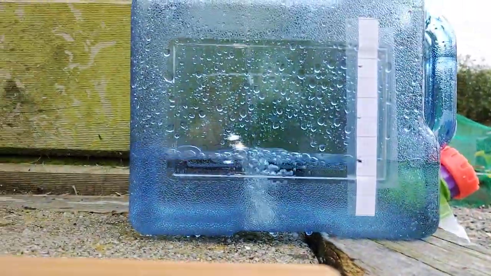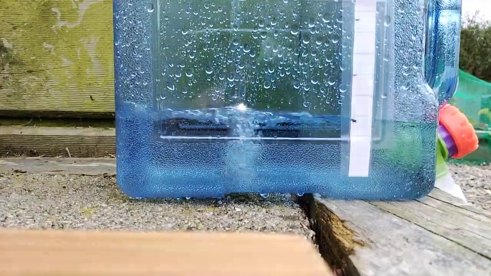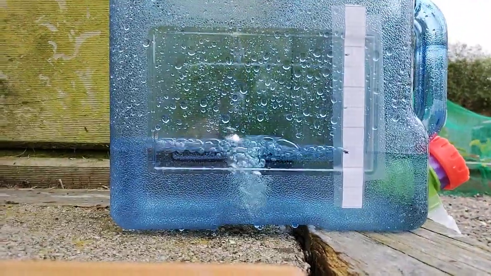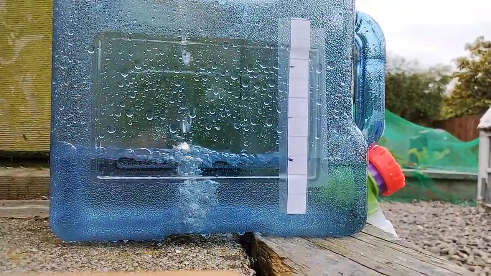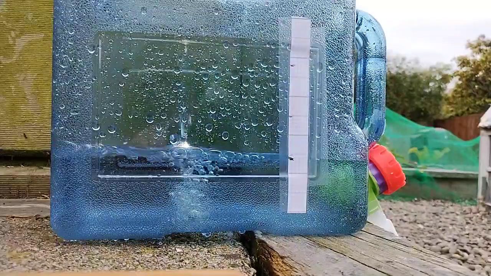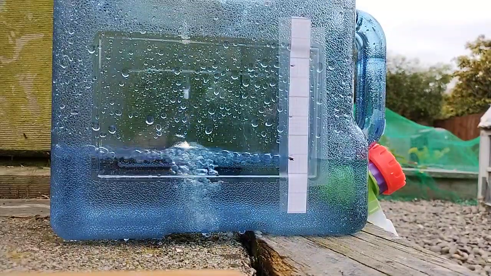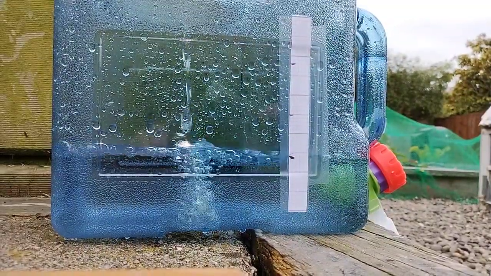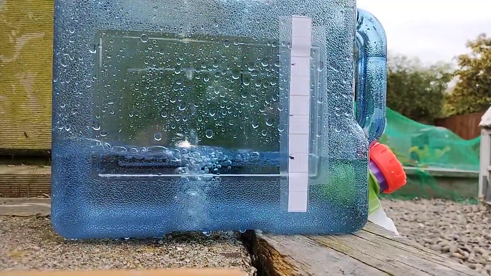So we're back again. Just gonna check that level. And it looks pretty darn stable. So, I'm not exactly sure how long it's been, but at least 10 minutes, maybe closer to 15. So that's that lower position. Yeehaw.